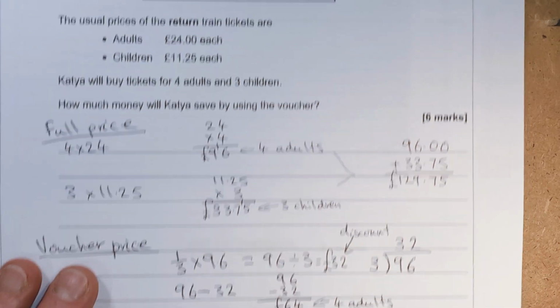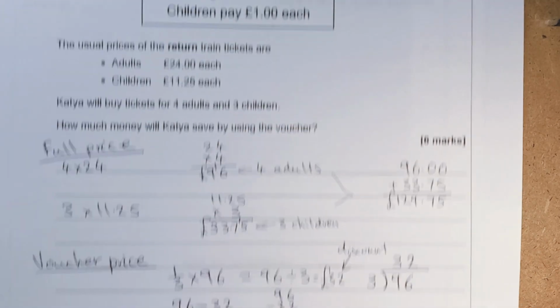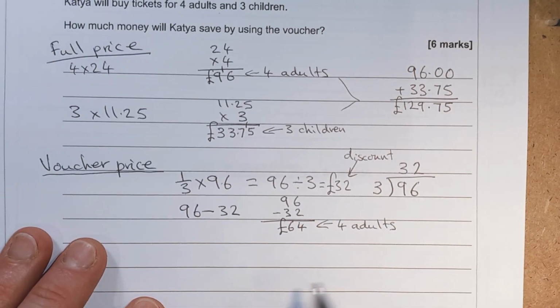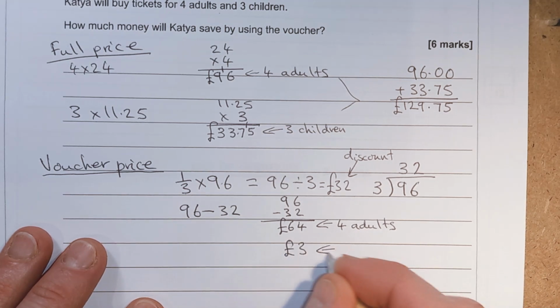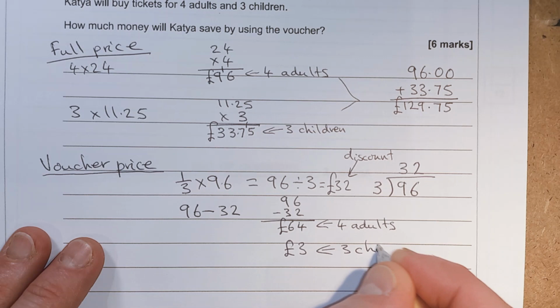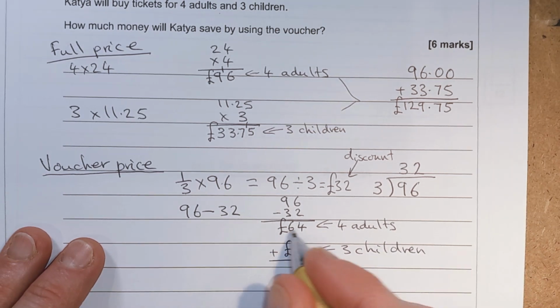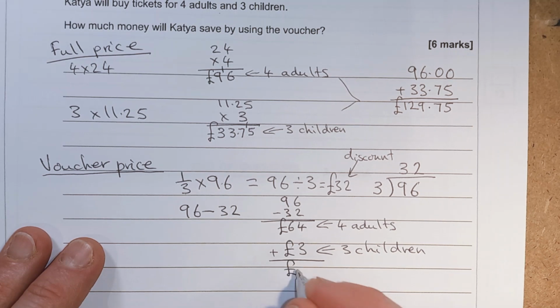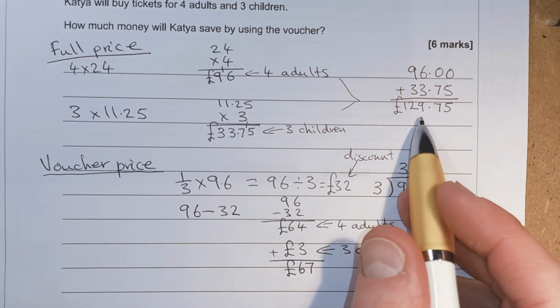What about for children? Well, with the voucher, children pay £1 each. So we've got 3 children, we've got £3. So in total, 64 plus 3: 4 plus 3 is 7, 6 plus nothing is 6. So £67.